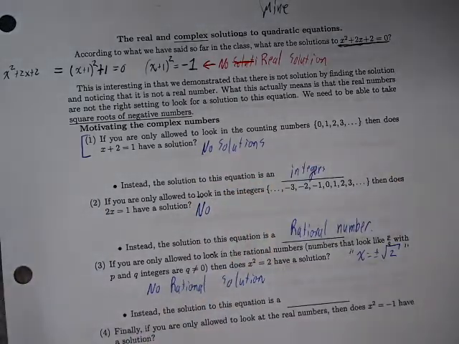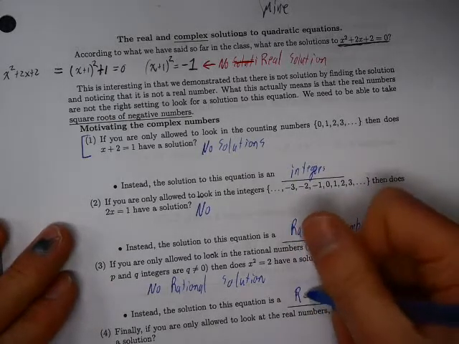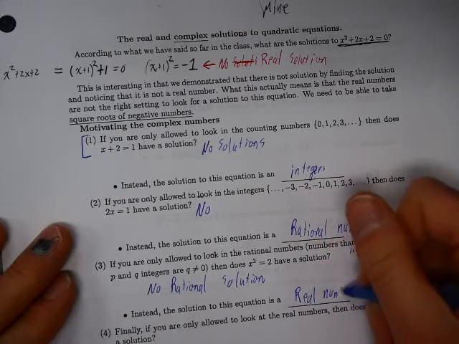But the square root of 2, that's like 1.7 something. So you can certainly write down a decimal expansion. That's exactly what real numbers are. They're things that have decimal expansions. This number, the solution to this equation, is a real number.